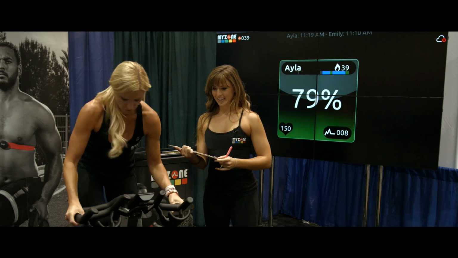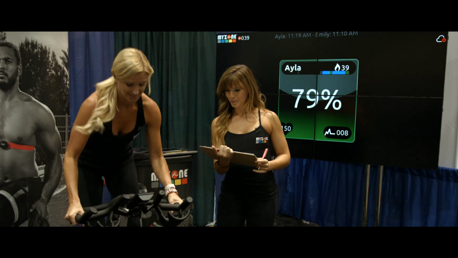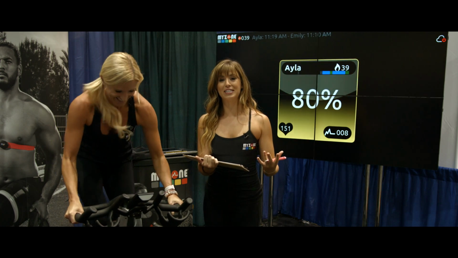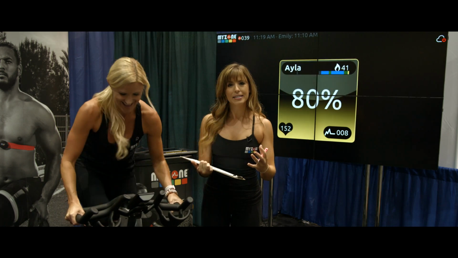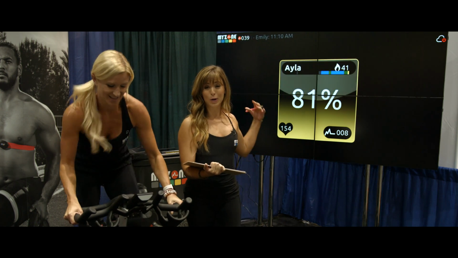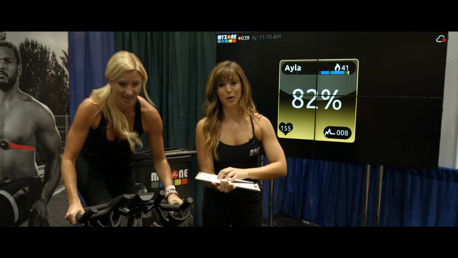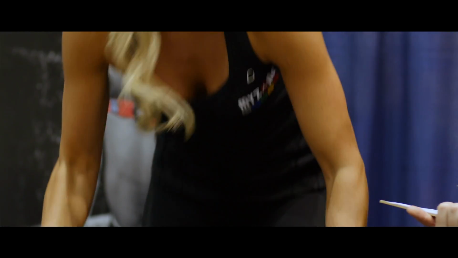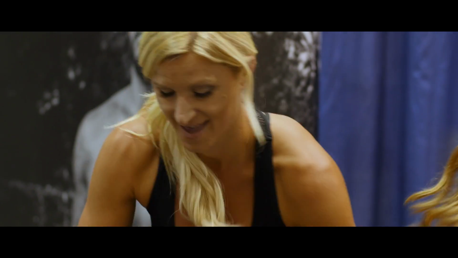Looks good. Awesome. Ayla's working it. She's going to start sweating a little bit. As we've mentioned, you can always use the talk test to see how your client is feeling. And that can be a cross-reference for not only their zone, but also for RPE. Looks good, Ayla. She's almost halfway through this final minute.